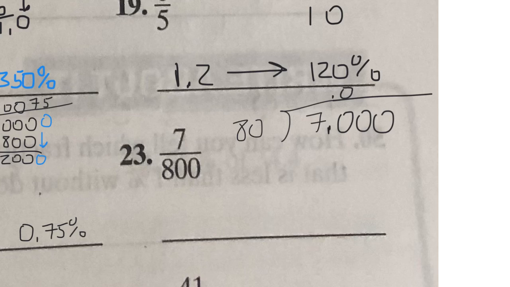Well, actually, it goes in 8 times. And 80 times 8 is 640. Subtracting 640 from 700 is 60. Then we could bring this down, and that would be 600. 80 goes into 600 how many times? Well, that would be 7 times. So 80 times 7 is 560.